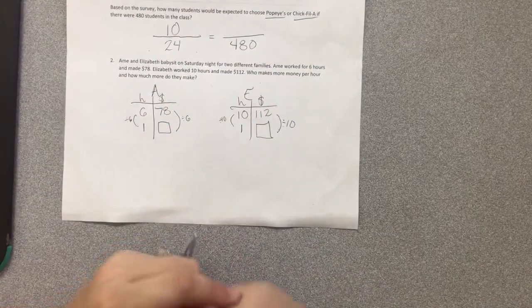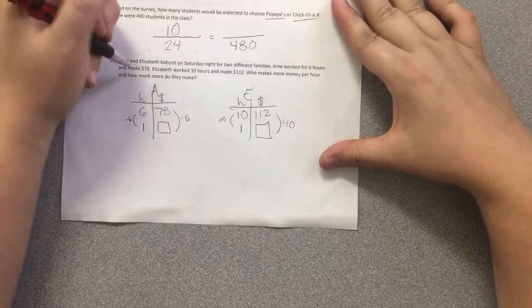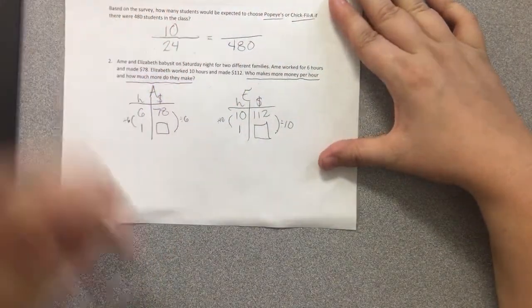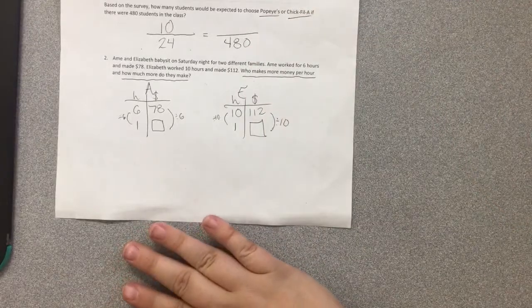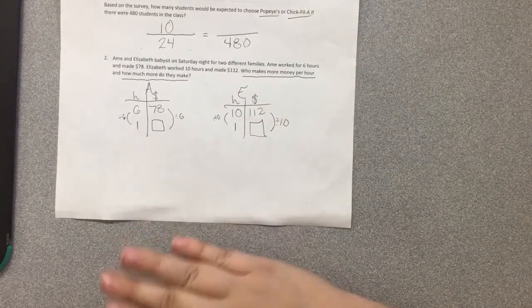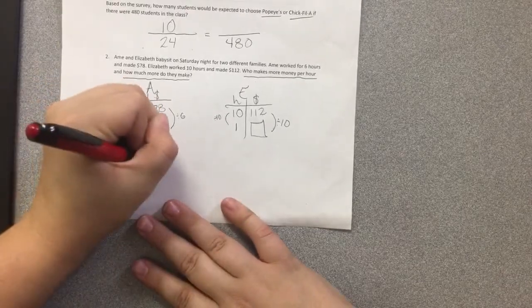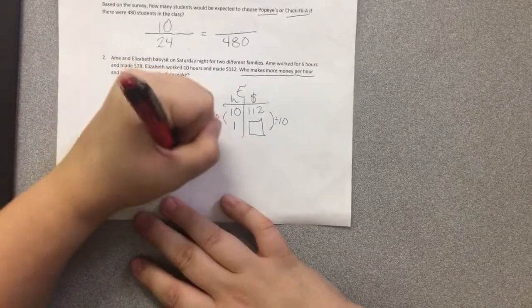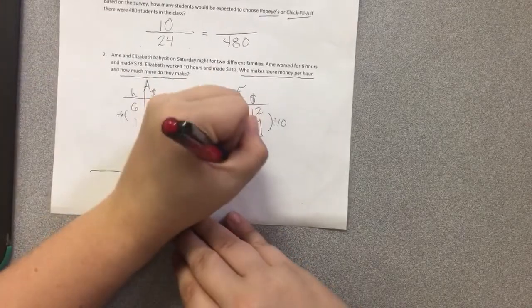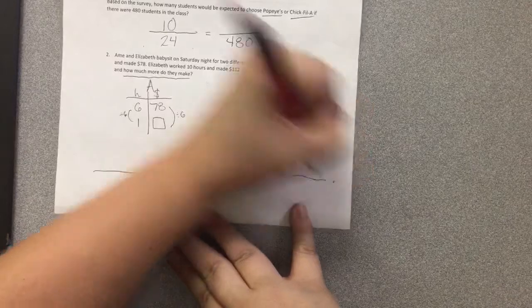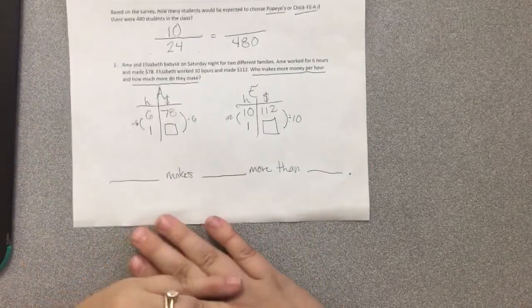Once you figure out your unknown, make sure that you figure out not only who makes more money, but also how much more do they make. So that's where you're going to use a sentence to say, blank makes the number more than blank. We're being very specific with our quantitative reasoning.